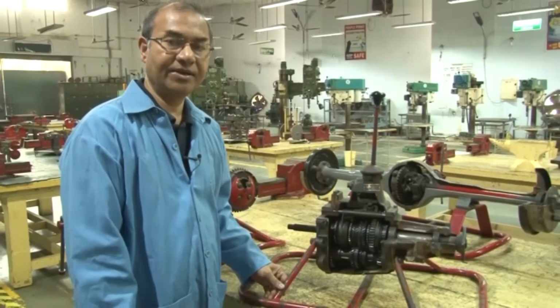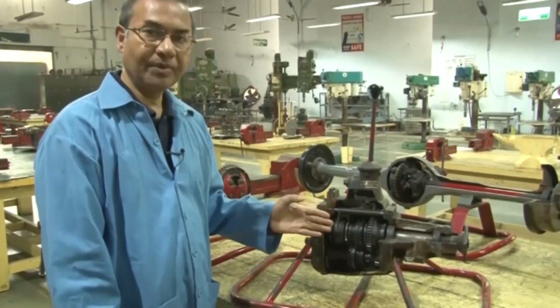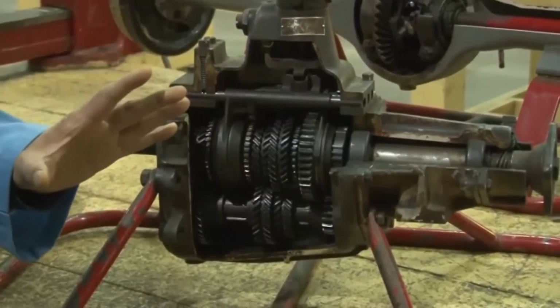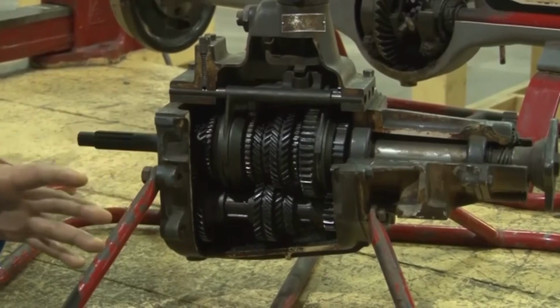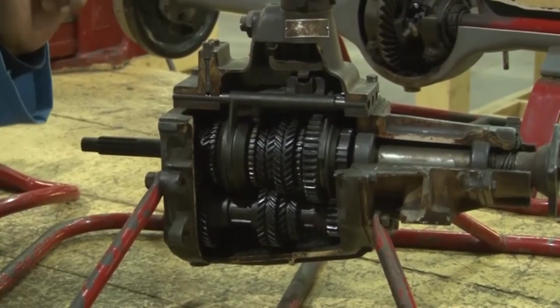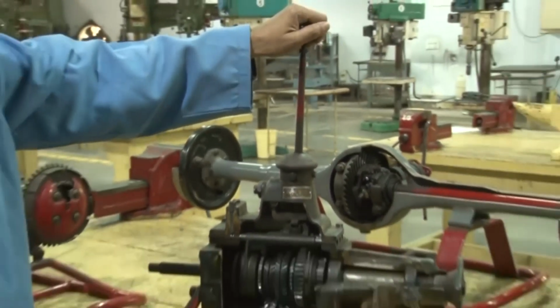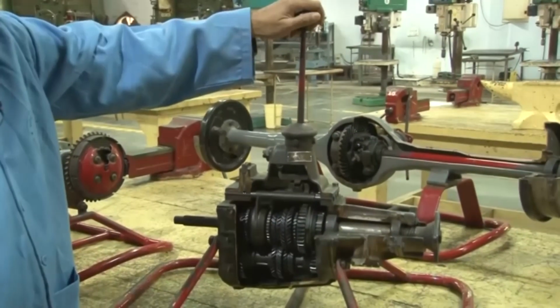This is the gearbox in the cutout, where you can see how a gearbox in a car, in a vehicle, works, and how the gears are changed. So, this is the handle. Now, this handle is in the neutral position.